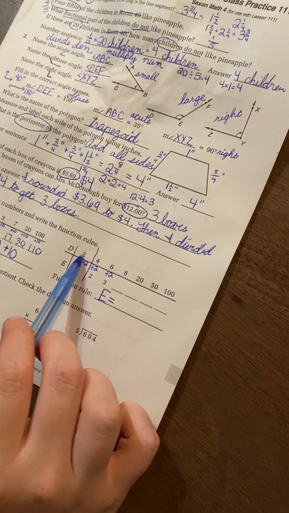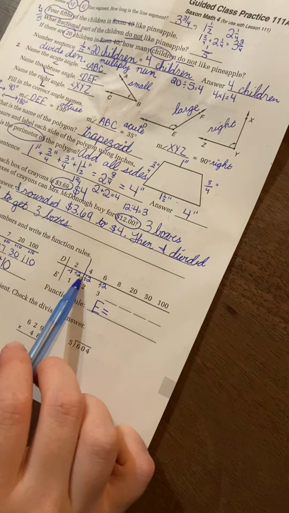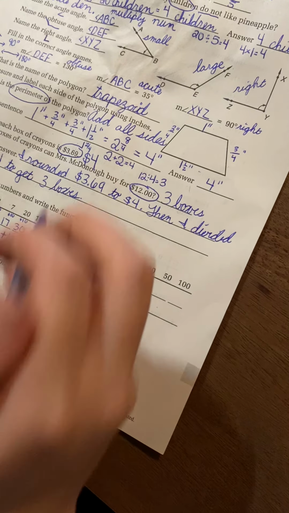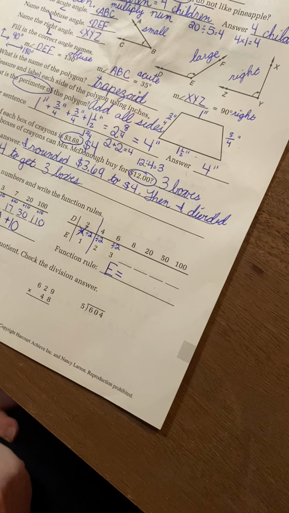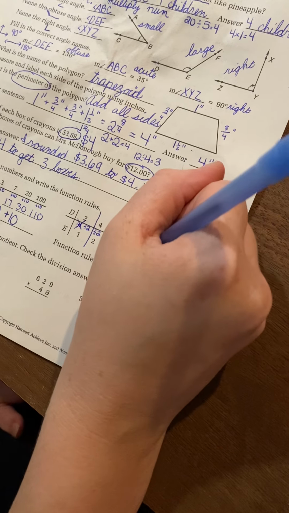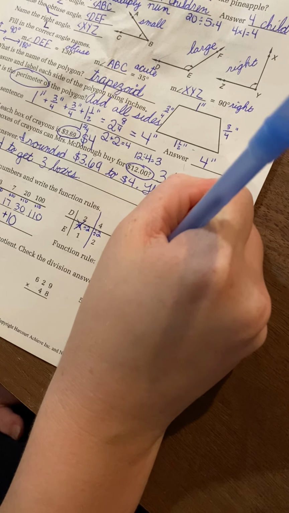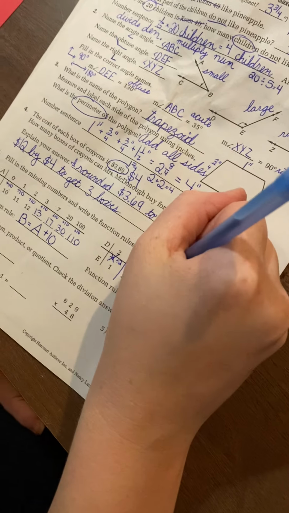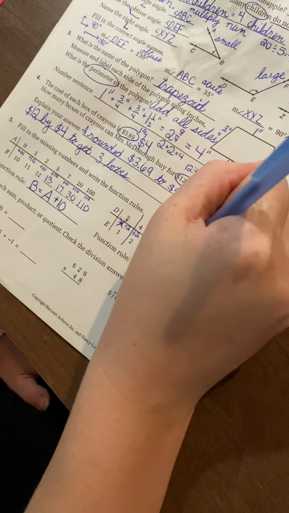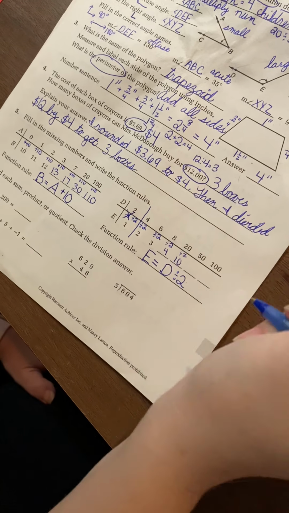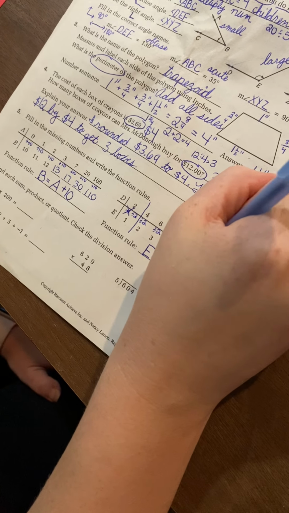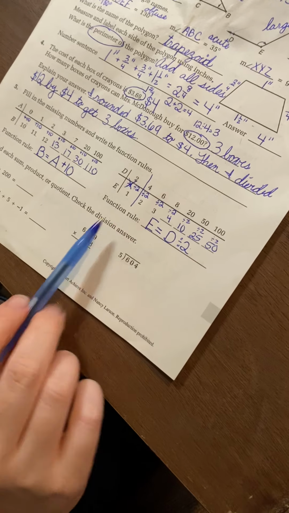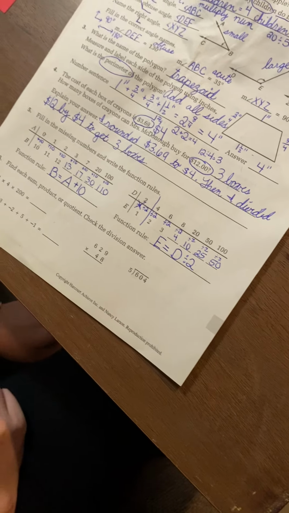So this first one here, I had some different options, but once I looked at the second part, the only one that I could also do, choosing from -1 or divided by 2, was divided by 2. So my function rule is not -1. My function rule is E equals D divided by 2. So I'm going to continue that for my other numbers. 8 divided by 2 is 4. 20 divided by 2 is 10. 50 divided by 2 is 25. 100 divided by 2 is 50. My function rule was E equals D divided by 2.